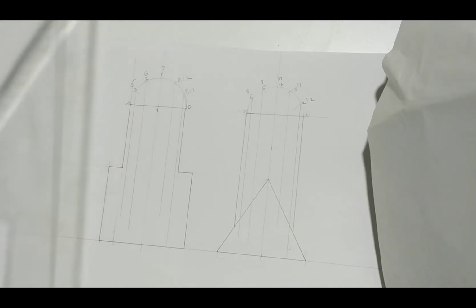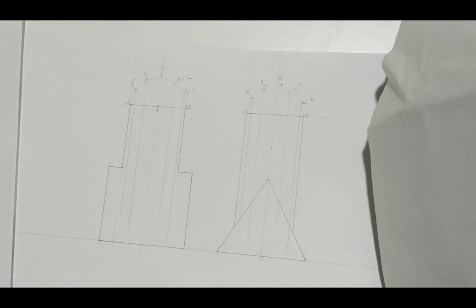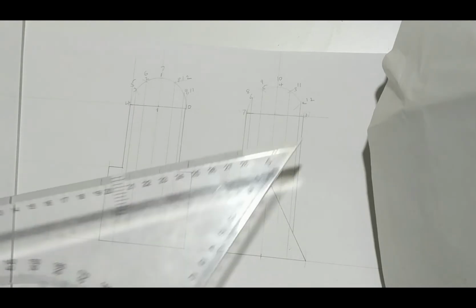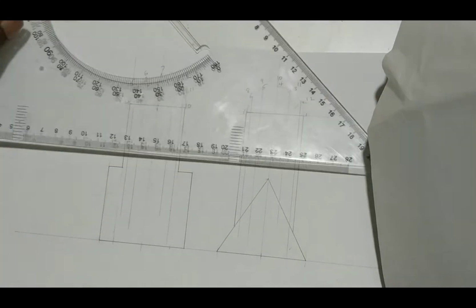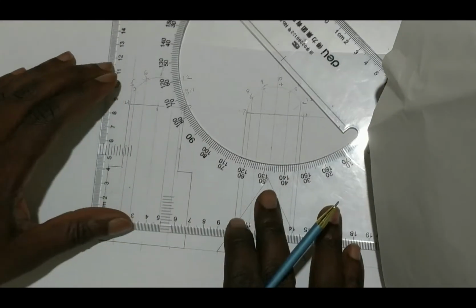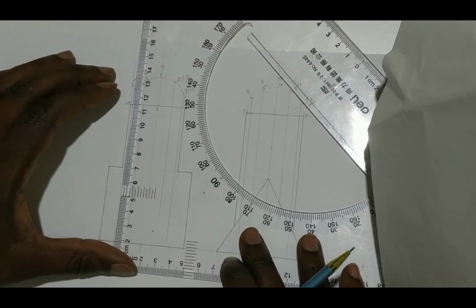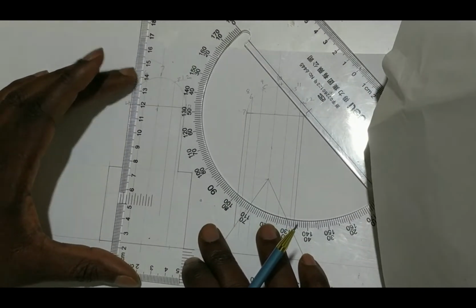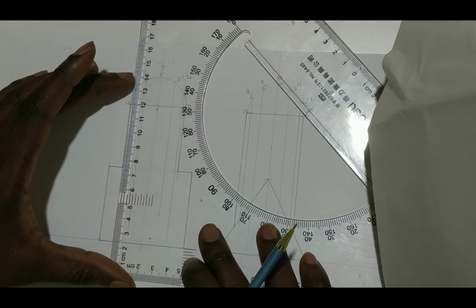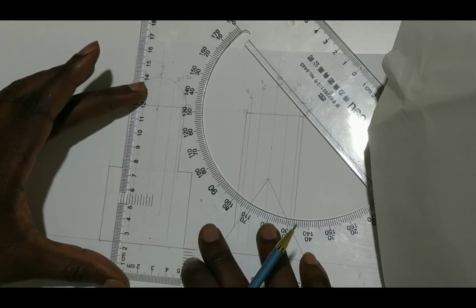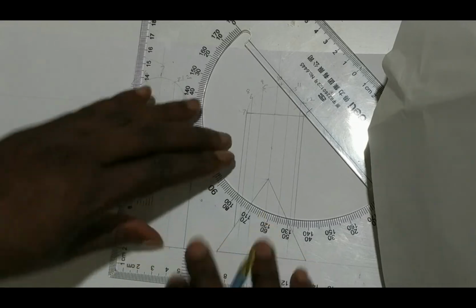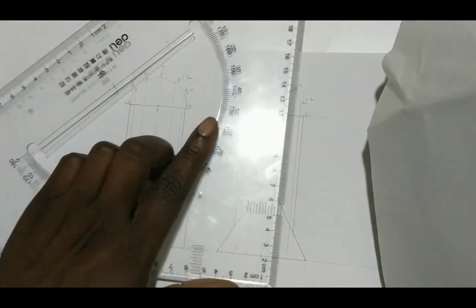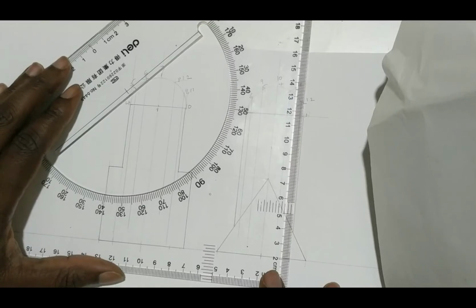In plotting the points, we'll still need to draw projection lines, which will be coming from the end elevation towards the front elevation. So I'll align one of the set squares.